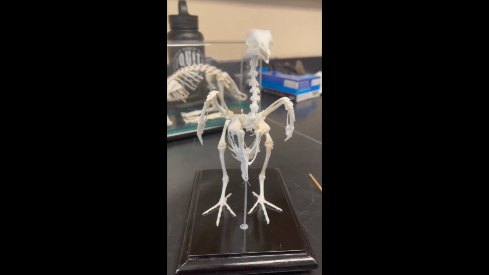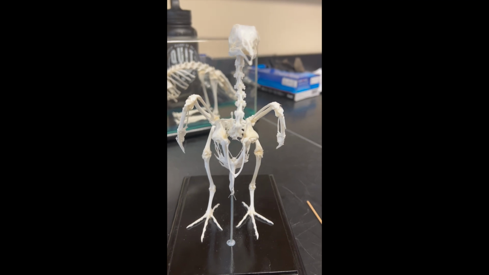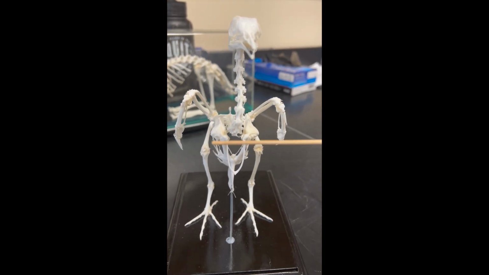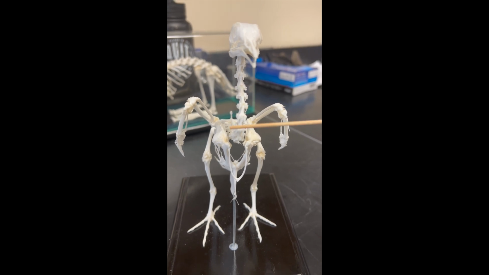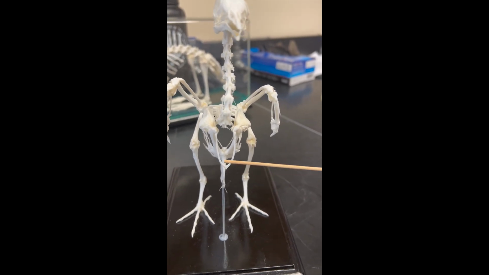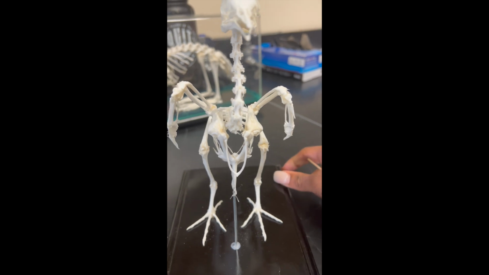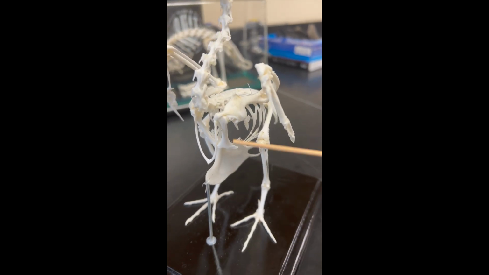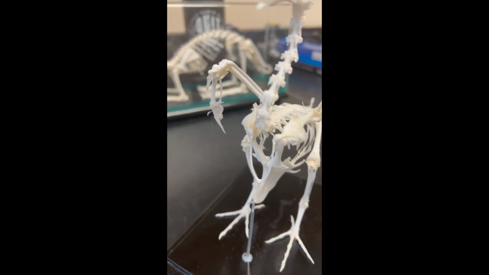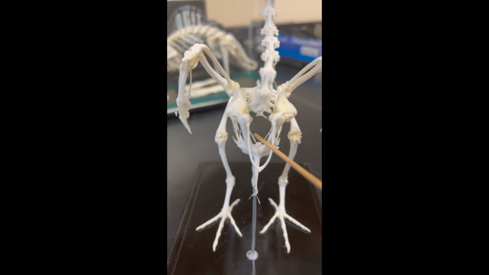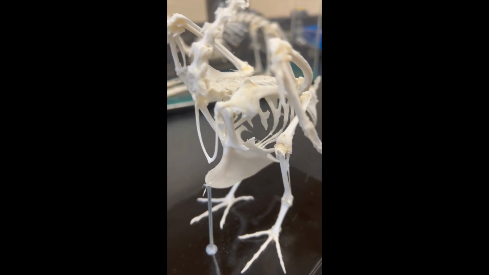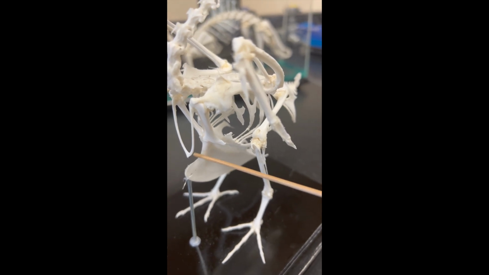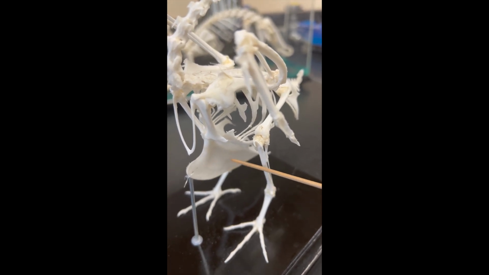So here we have a pigeon postcranial anatomy. So here we have the cervical vertebrae. We have the furcula. Inside here, this is our coracoid bone. This is our clavicle. This is our sternum. This is our keel.